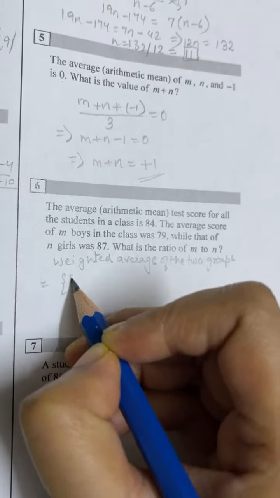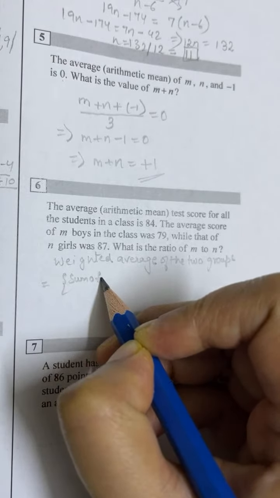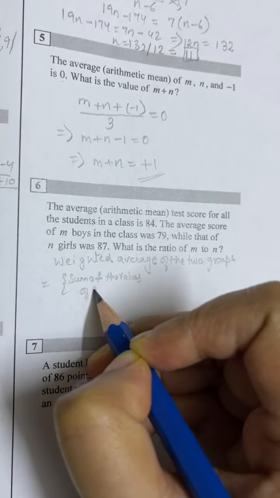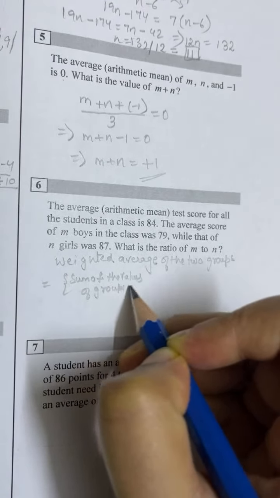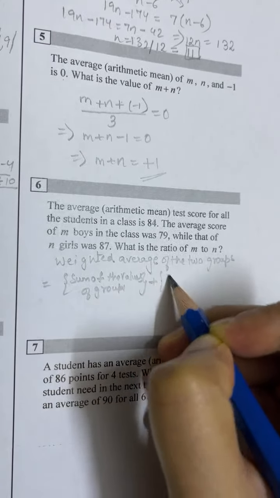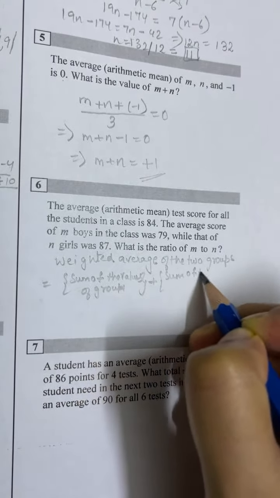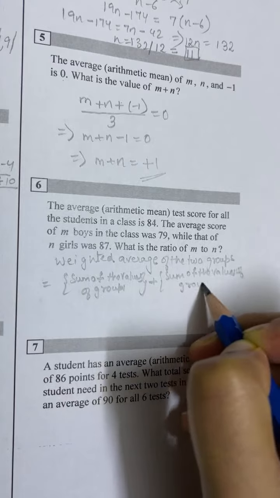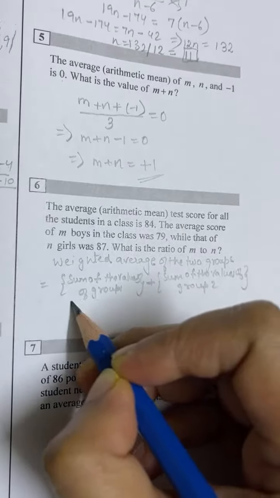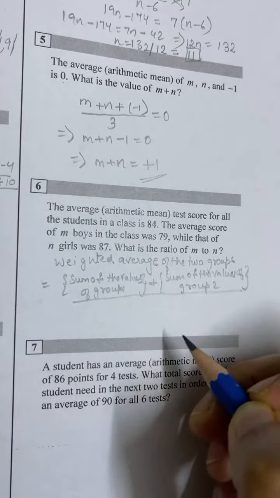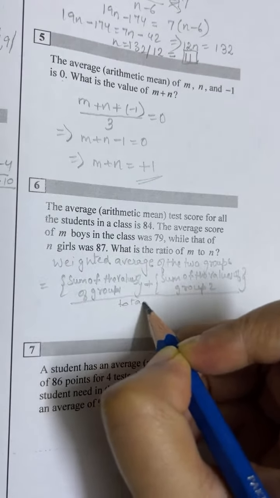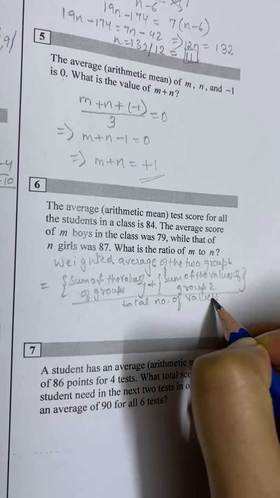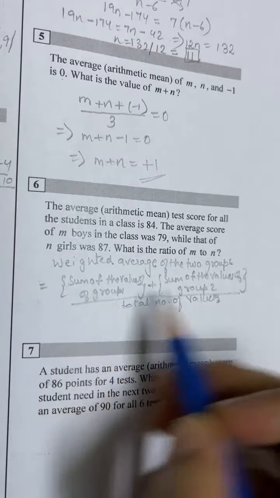The mean is the sum of the values of group 1 plus the sum of the values of group 2, divided by the total number of values.